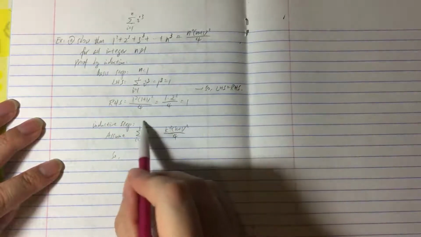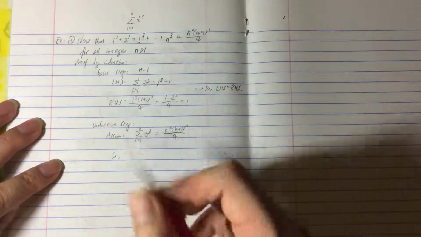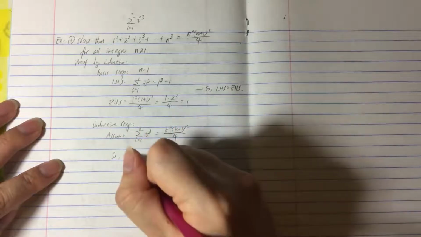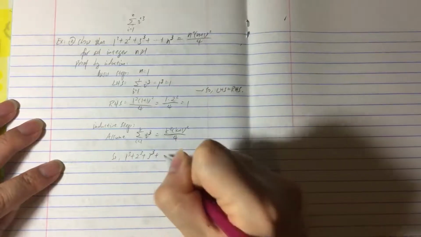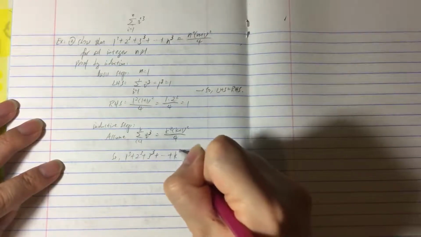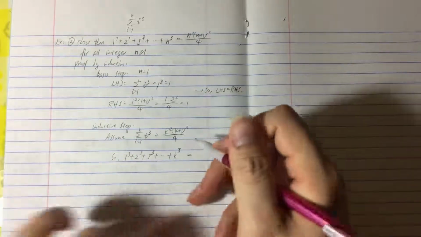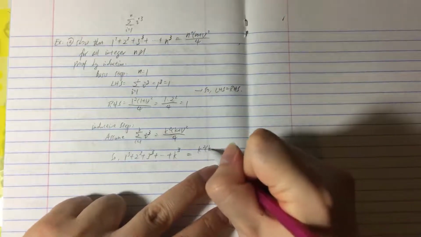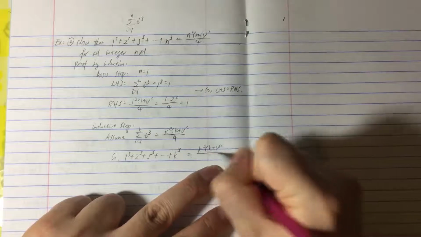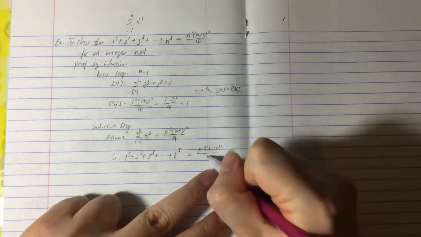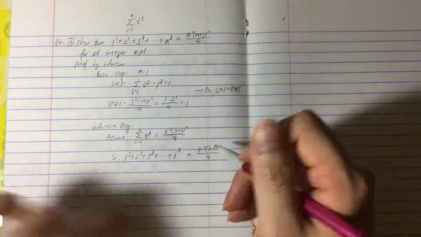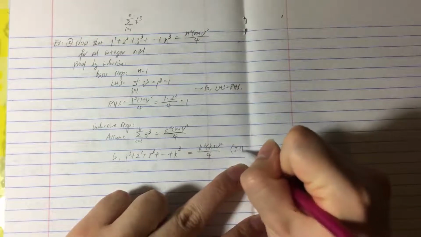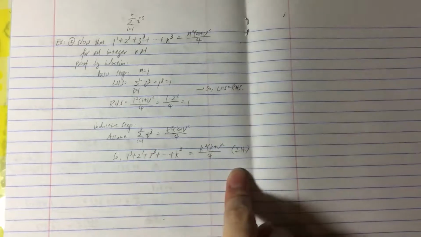Then I can write this. I can expand the left side. i varies from 1 to k, so I have 1 cube plus 2 cube plus 3 cube plus ... plus k cube equals k squared times k plus 1 squared over 4. This is the induction hypothesis.